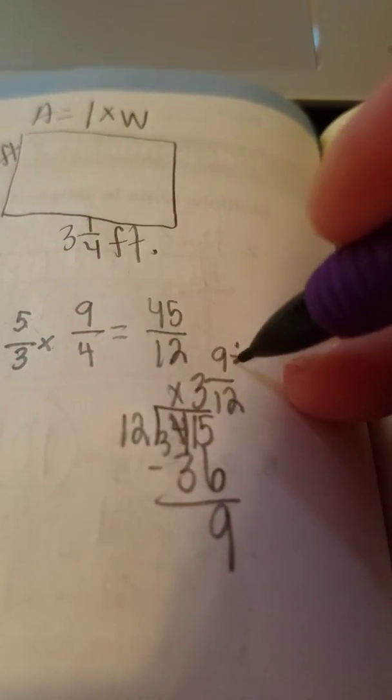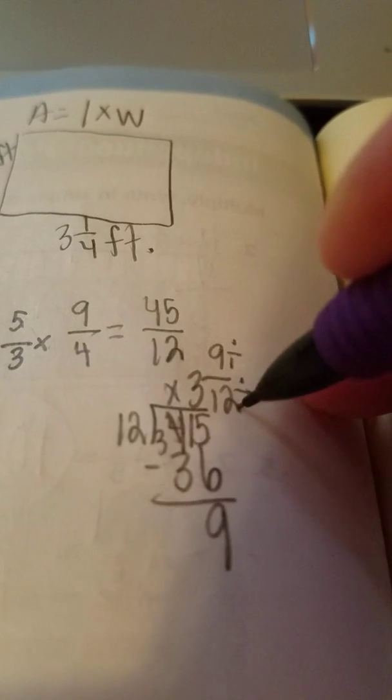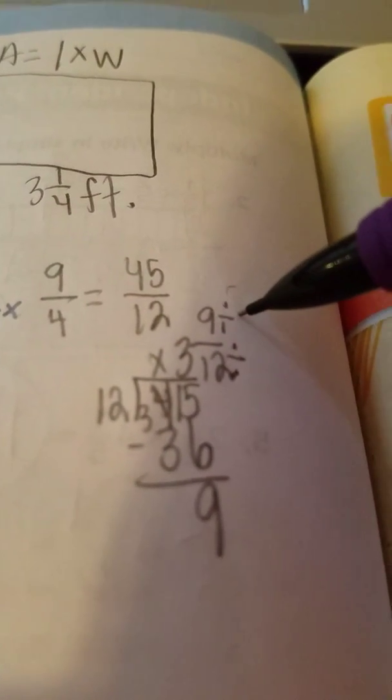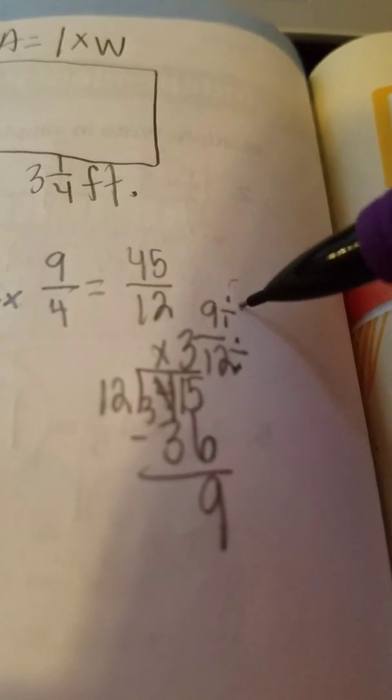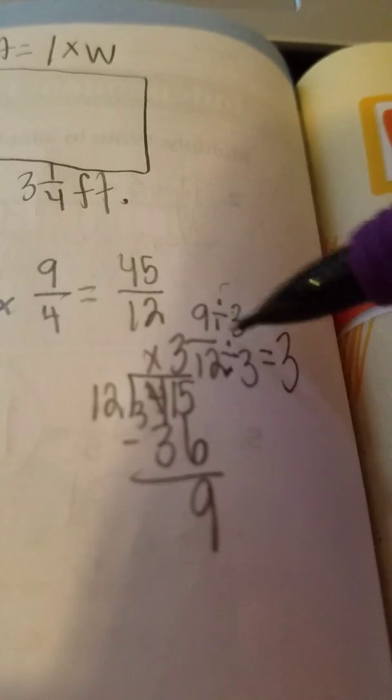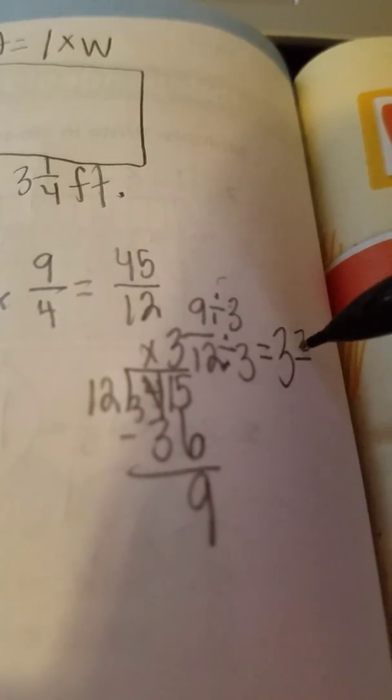I can divide the 9 by a number and also divide my 12 by that number. Can you think of it? If you were thinking 3, you're right. So 9 divided by 3 on top is 3, and 12 divided by 3 on the bottom is 4.